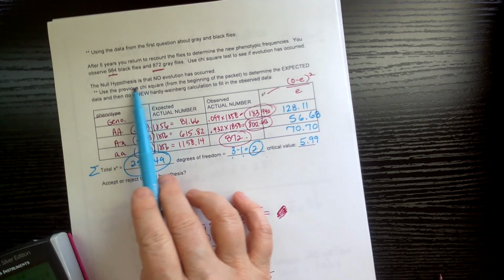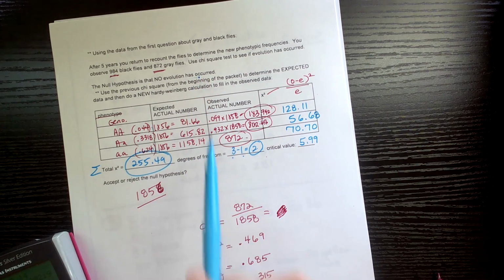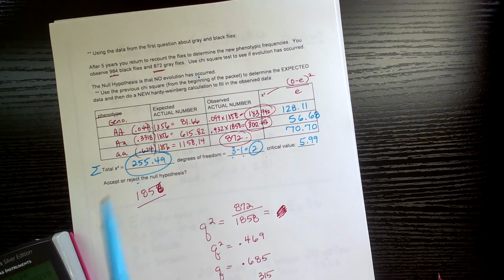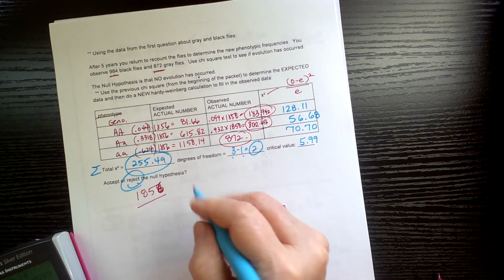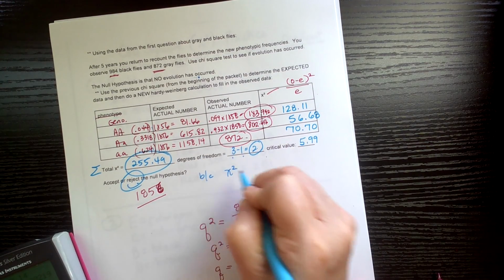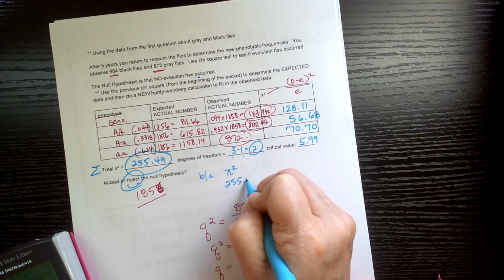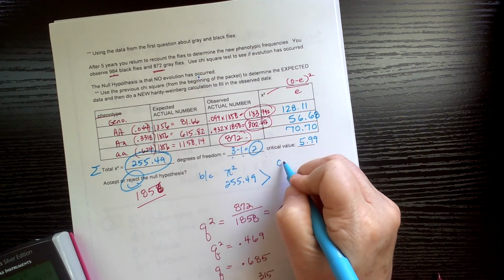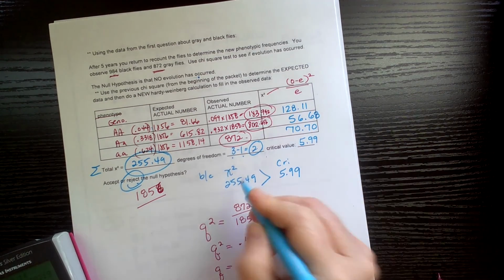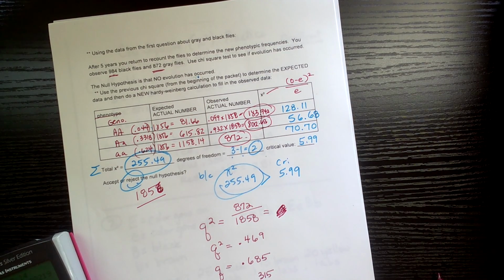All right, so the null hypothesis says that there is no evolution. No evolution has occurred. So do we accept or reject that null? We have to reject that null. Okay, so we reject the null because our chi-square value is 255.49, and it is greater than the critical value of 5.99. So this shows that definitely something is going on, and we would have to investigate further and figure out why all of a sudden black has become a more popular number than we had anticipated. Could be an environmental change, it could be a mate choice preference, but definitely it is not in Hardy-Weinberg equilibrium.